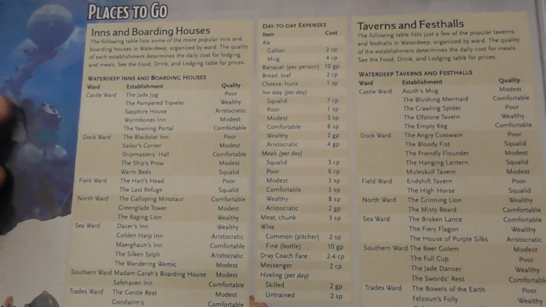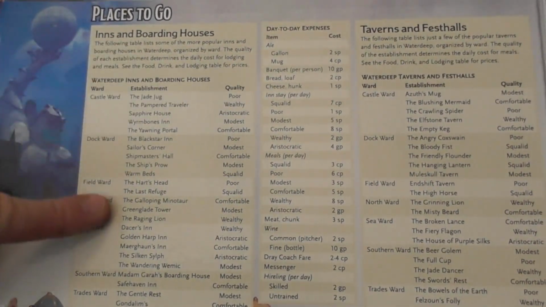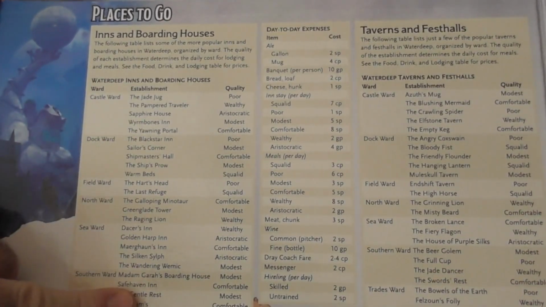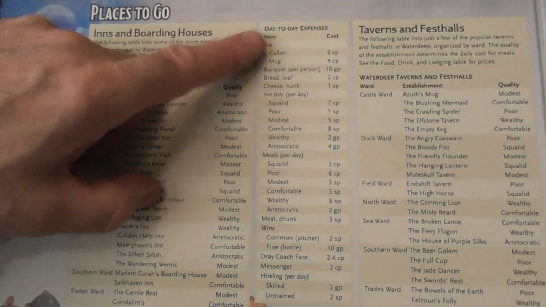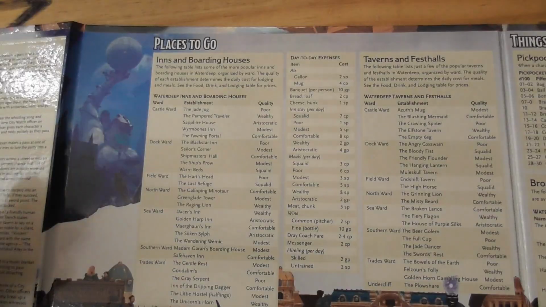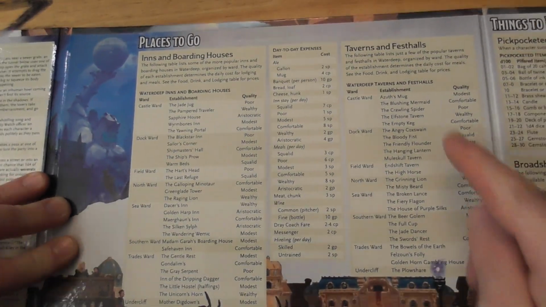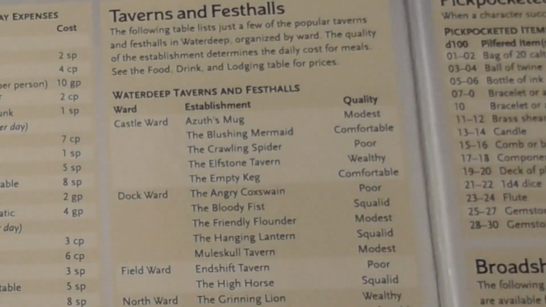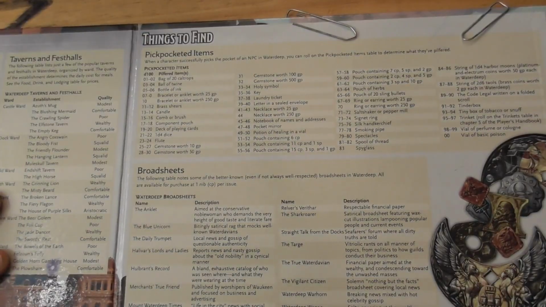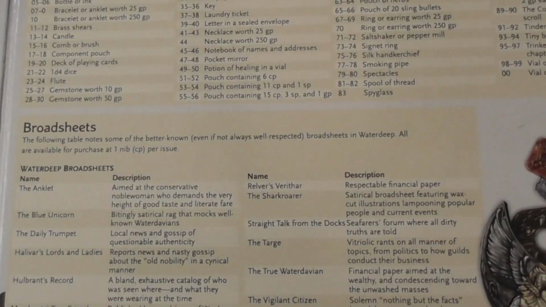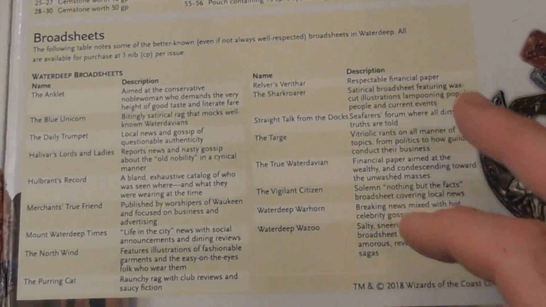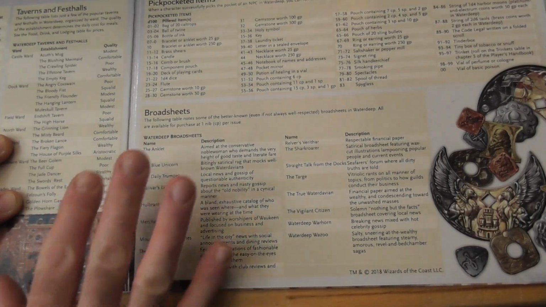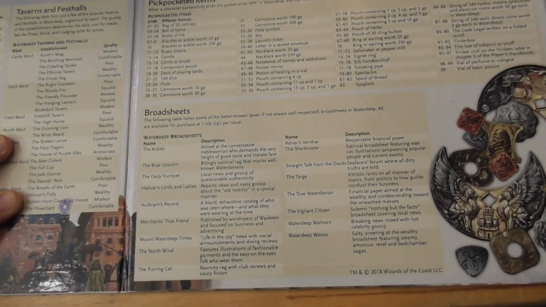We have then a list of inns and boarding houses and the areas on the map where they are, in which part of town. Again, day-to-day expenses from those first few DM screens, taverns and fest halls, where they are, the quality of which they are, things to find, pickpocketed items, and finally the newspapers and a description of them. This is super useful when running Waterdeep.